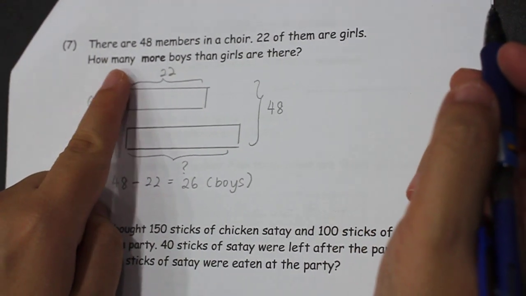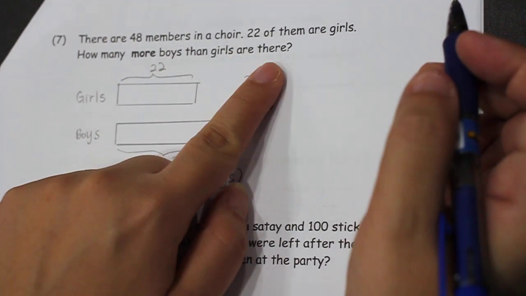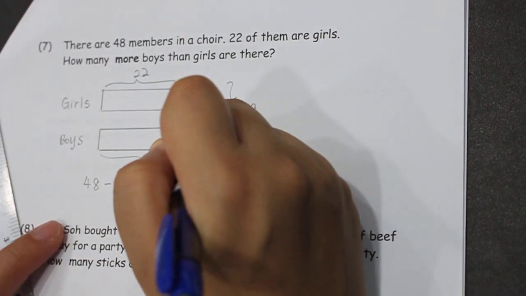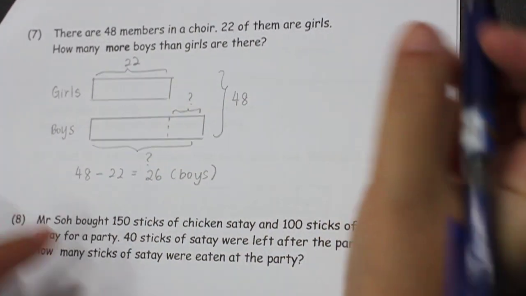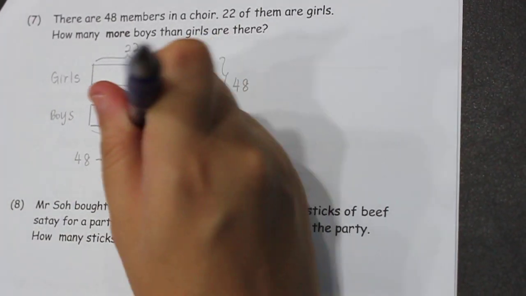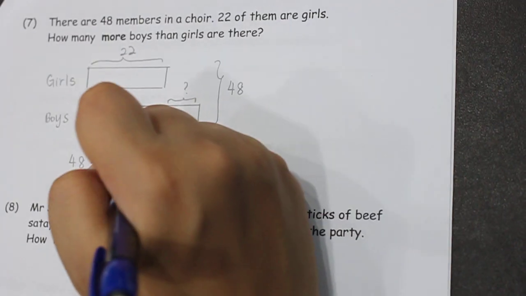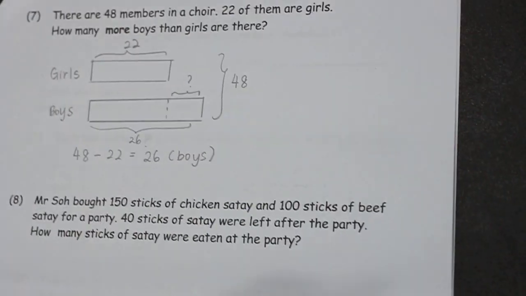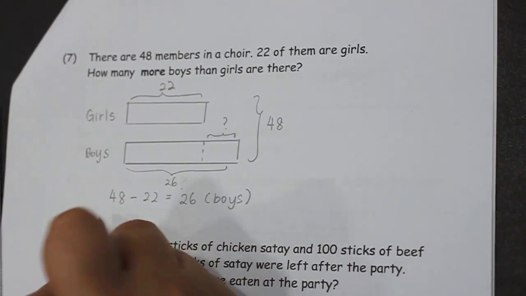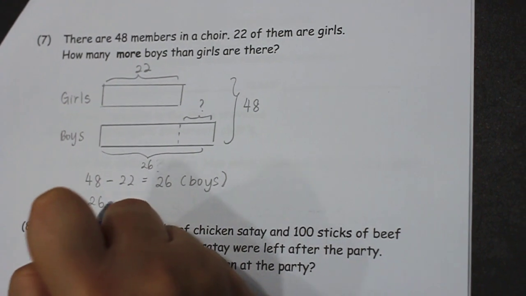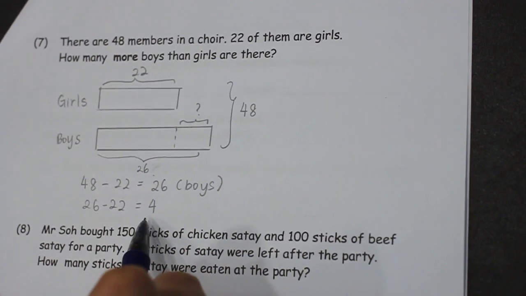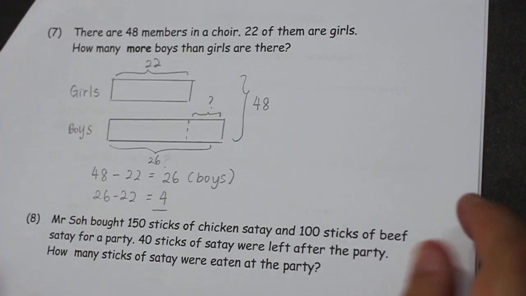The question asks, how many more boys than girls are there? So we are going to find the part that is more, which is over here. We have found that there are 26 boys. So now we are going to write 26 for the boys. Now we want to find how many more boys. So we will do 26 minus 22, and your answer will be 4. There are 4 more boys than girls in the choir.